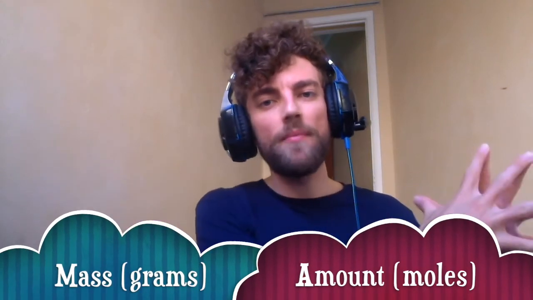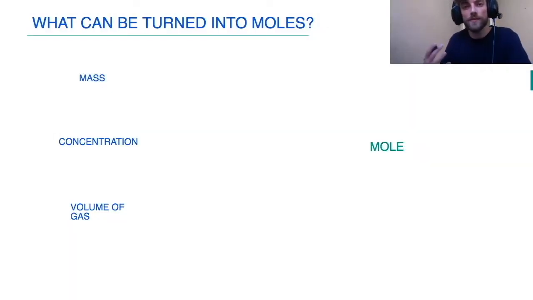And it's the periodic table with all of its relative atomic masses and its grams per mole that is going to allow us to transform from masses, grams, to moles, amounts, and that's exactly what we are going to see right now. And so now I'd like to take a look at all of the different quantities in chemistry that can be converted into moles, i.e. into an amount.